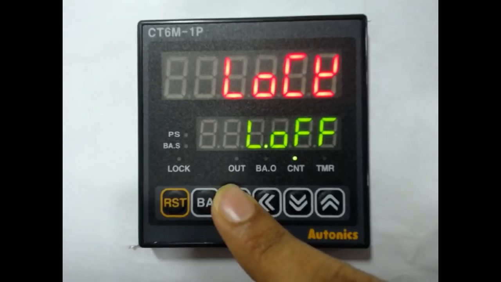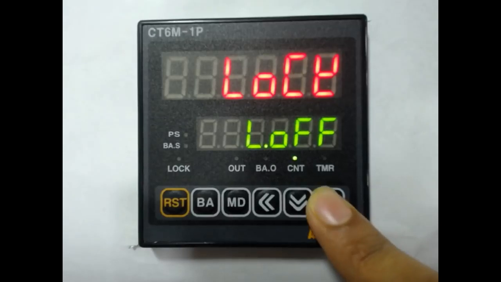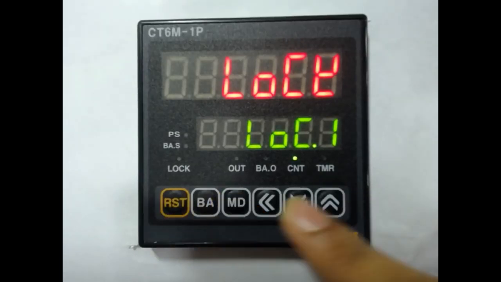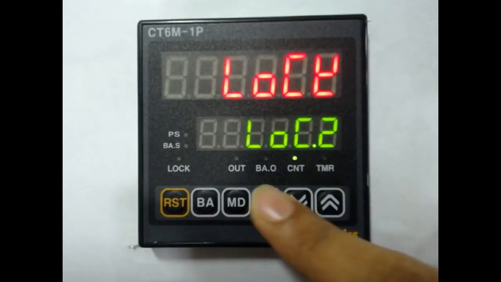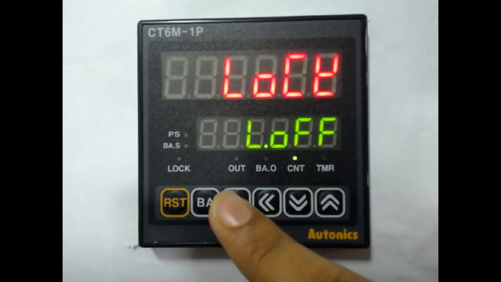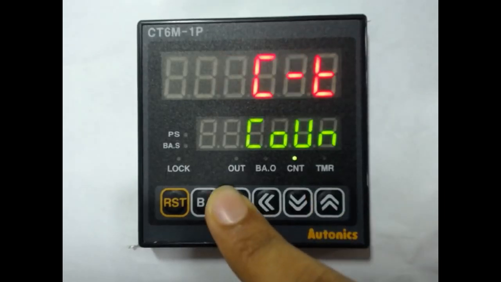Next is the lock function. We can give some authorities, we can enable or disable the keys which are given on the counter panel. Like if we set lock 1, we can disable the mode buttons. If we keep lock 2, we can disable these arrow buttons. So like this we can disable the buttons of the counter panel. Then again press.